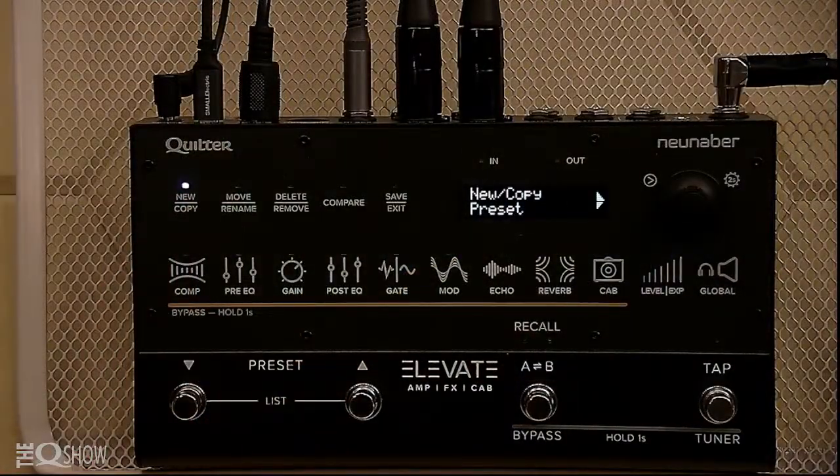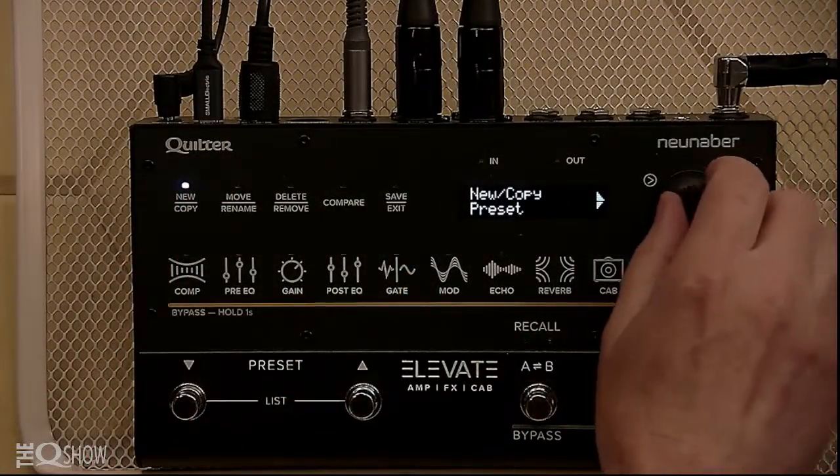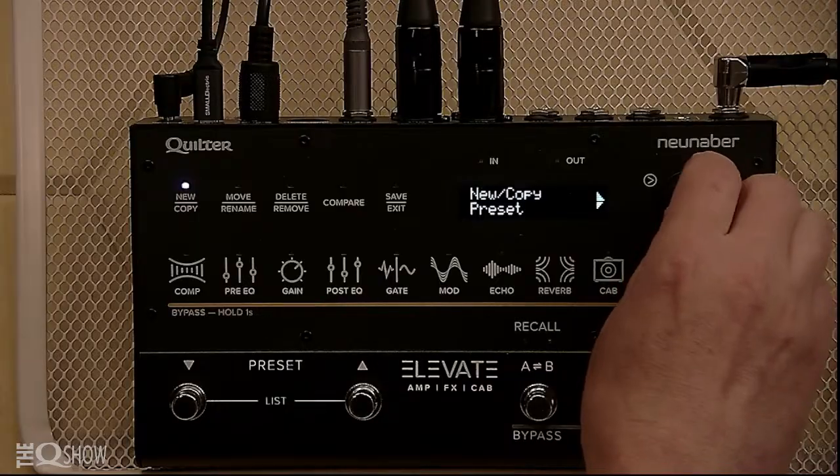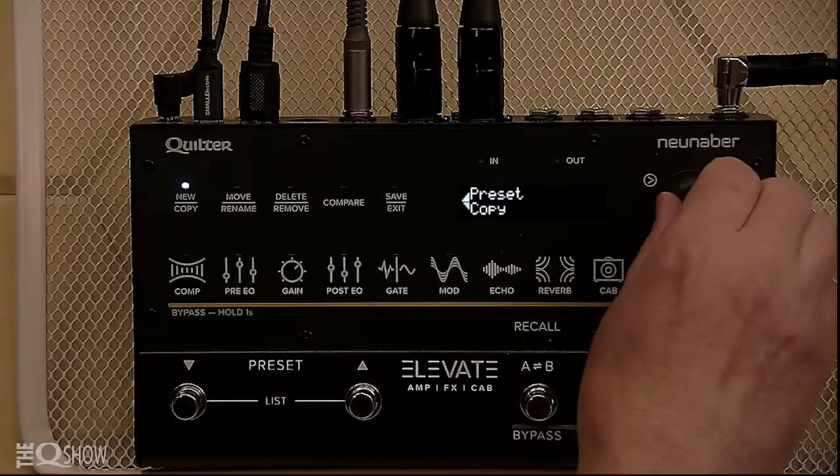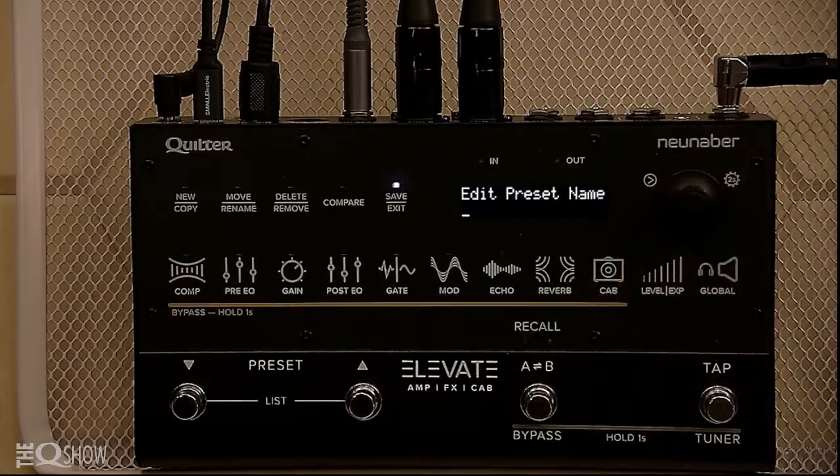So I think I should probably first mention there's three different ways that you can create a preset. Okay. The first way is you just create a new preset from scratch. It's kind of a blank preset. So let's do that first. So you would press new copy. Here you have options. It's going to ask you, do you want to perform this on a preset or a list? We want to do preset. And your options here are new and copy. So we're going to say new preset.